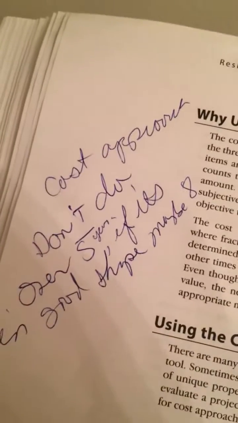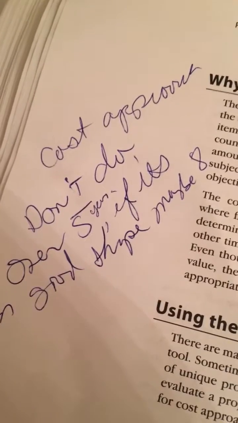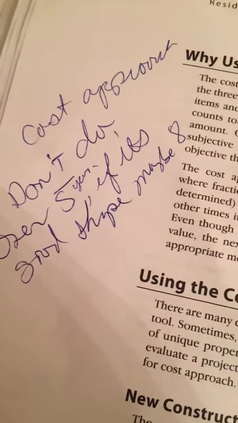Extra note, cost approach. Don't do over 5 years if it's in good shape, maybe 8.